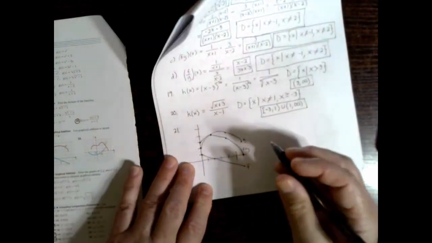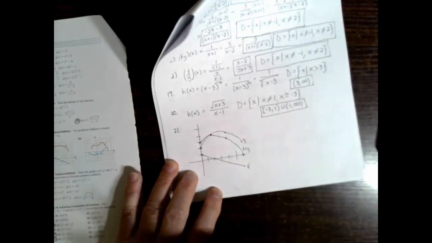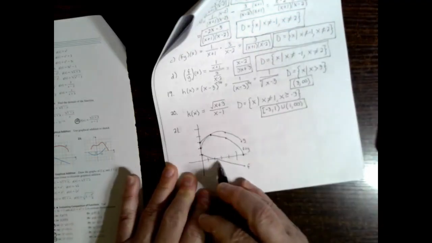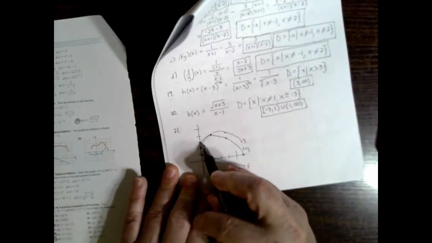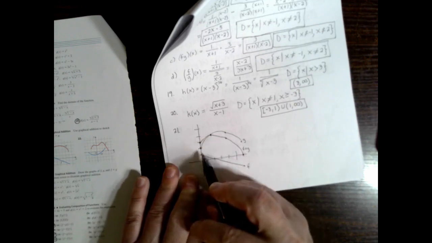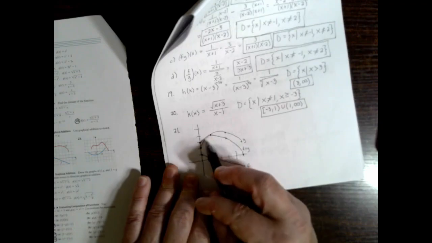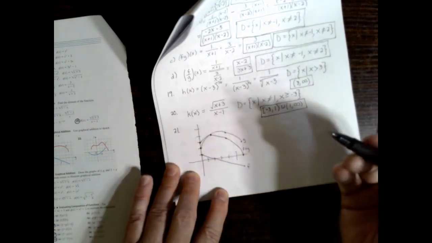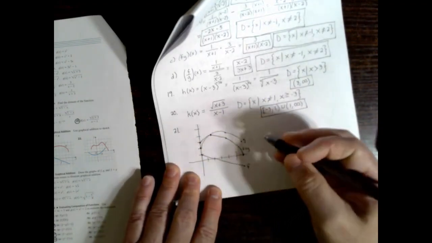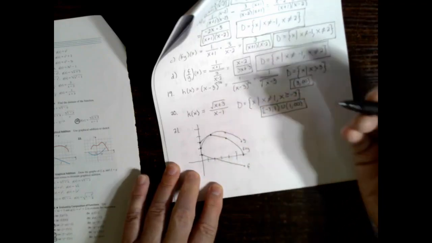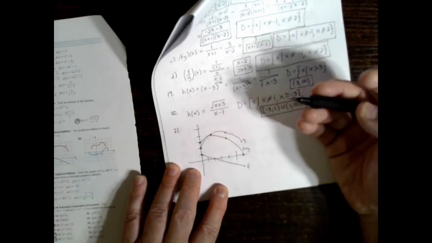Okay, now 21 asks you to do what's called graphical addition. They give you f here, and they give you g here. G starts here at (0, 2), and it goes up and over here. Now they ask you to find what's f plus g. Well, you don't need to know what each function is. You can just add the y coordinates to get your new function.